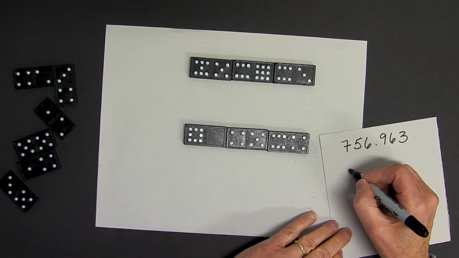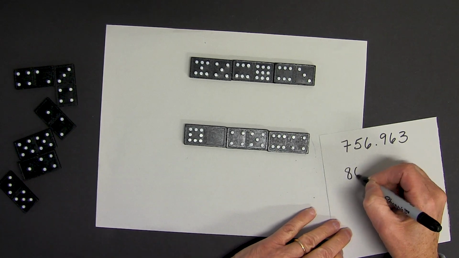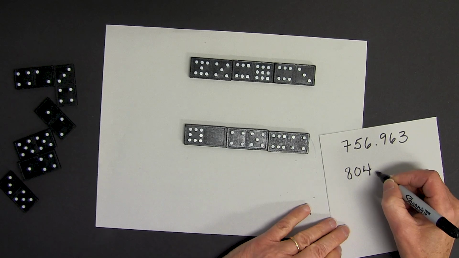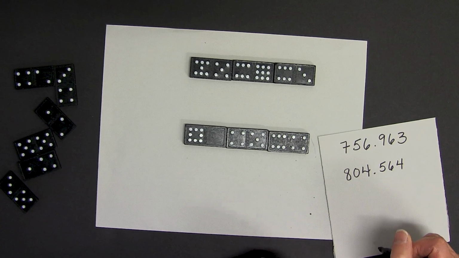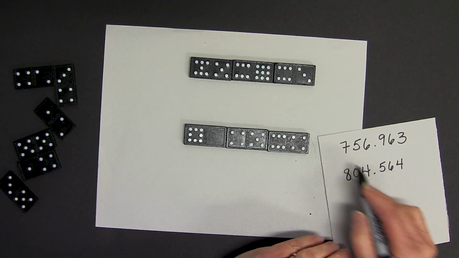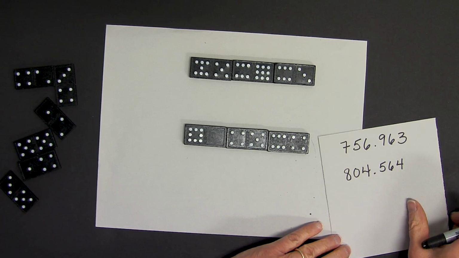So they have made 804 and 564 thousandths. And so now we can decide which one is greater.